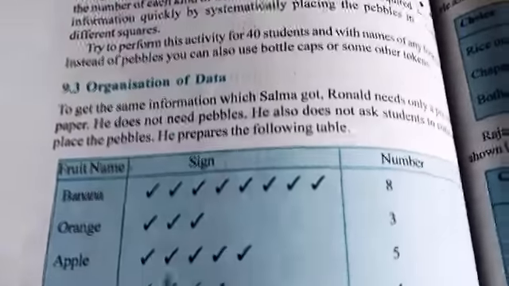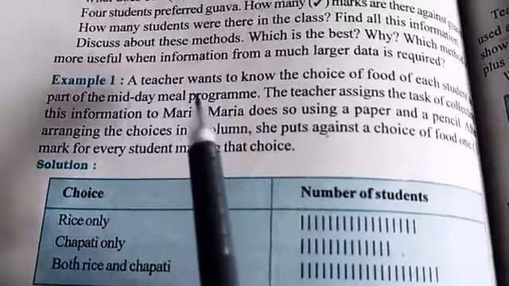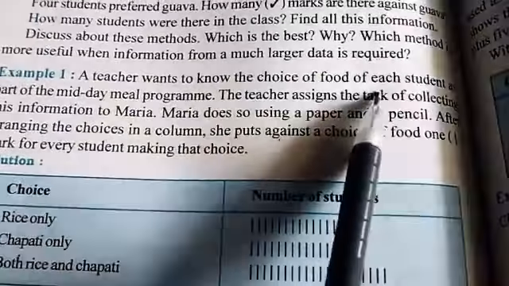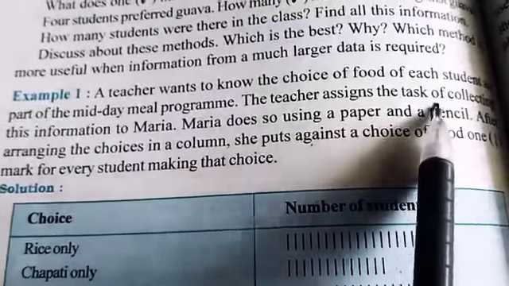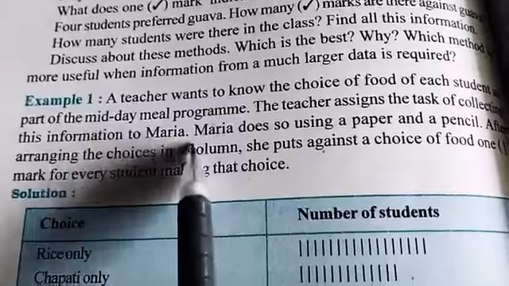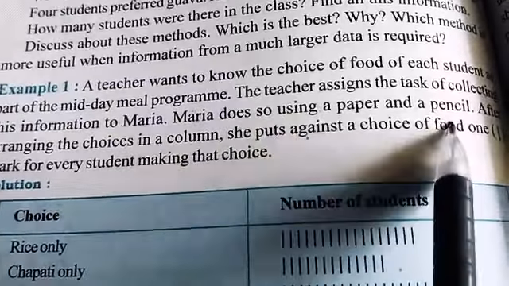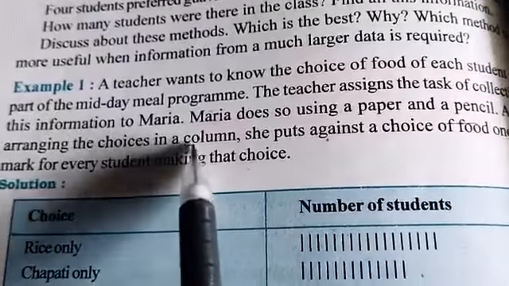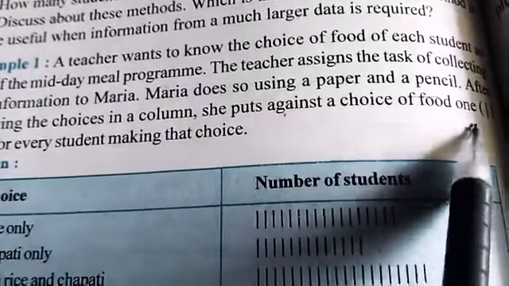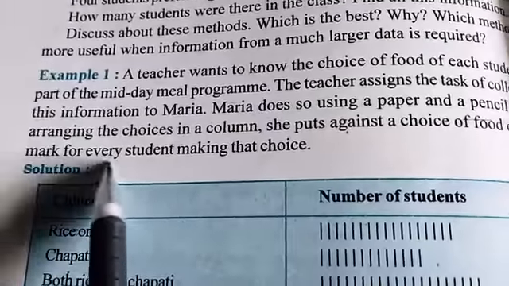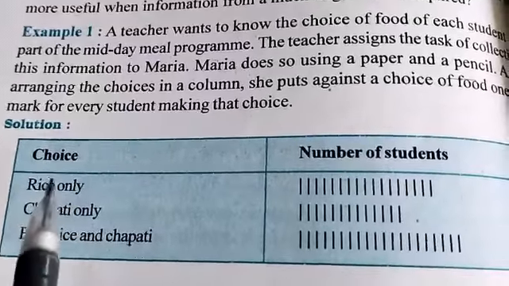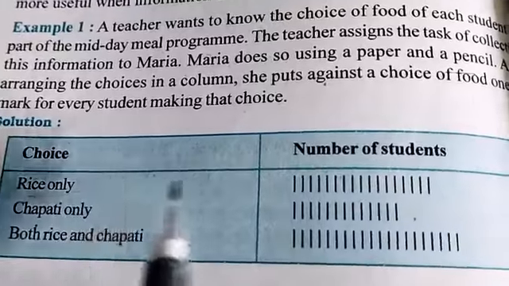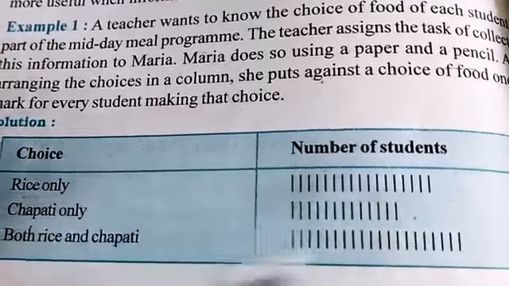Now we'll do one example of data. A teacher wants to know the choice of food that each student has in the midday meal program. The teacher assigned the task of collecting this information to Maria. Maria does it using a paper and a pencil. After arranging the choices in a column, she puts 1 mark against the choice of food for every student. These are the students who eat only rice.